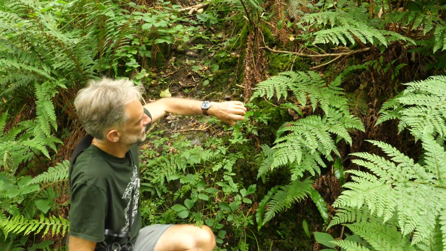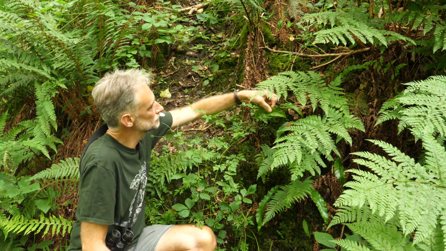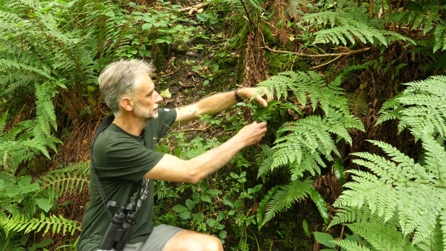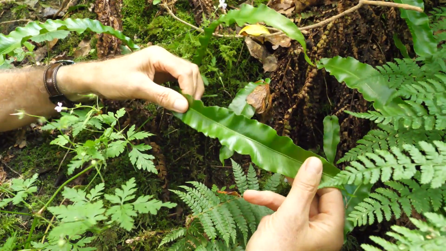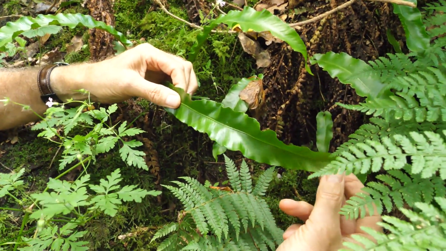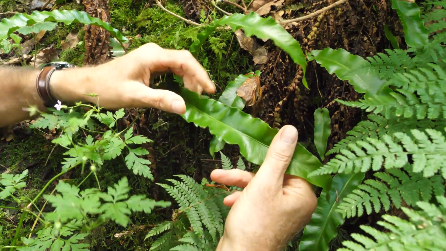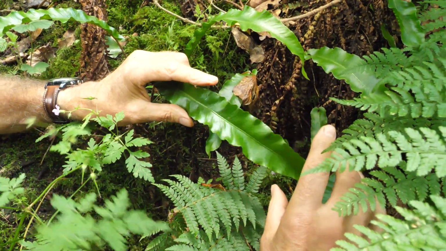Okay, so here's our first specimen. It's perhaps not very fern-like, and the reason for that is it's got an undivided leaf, or as we usually use the term, frond for ferns. So it's just a simple leaf. Looks perhaps rather like wood garlic.